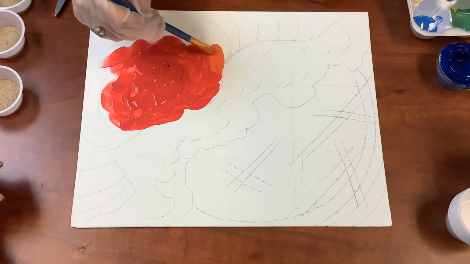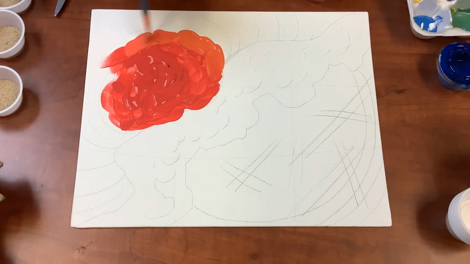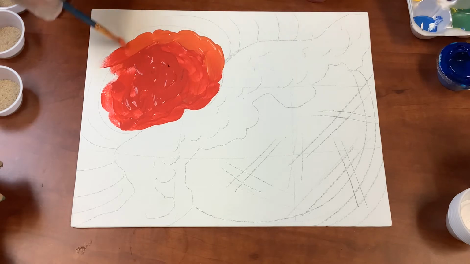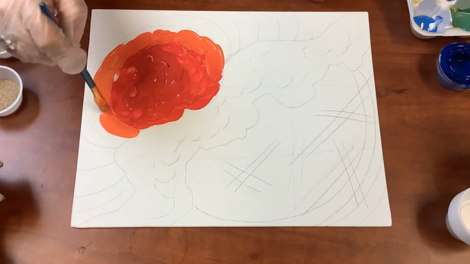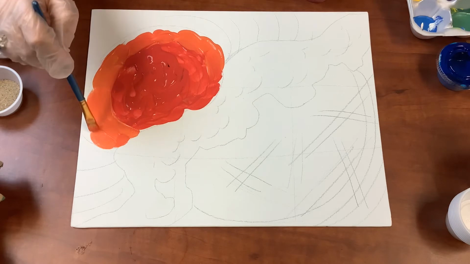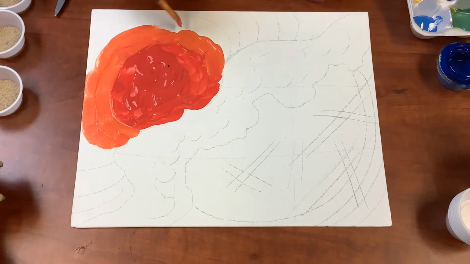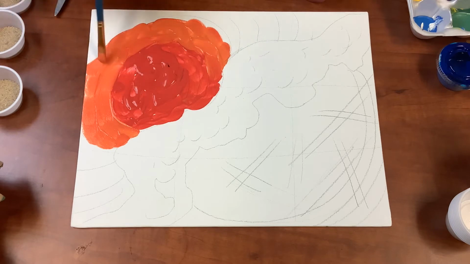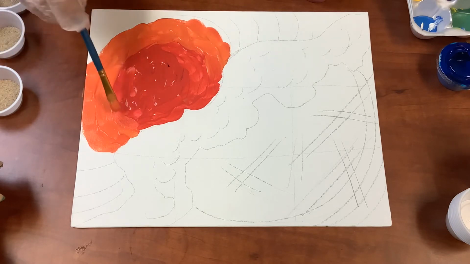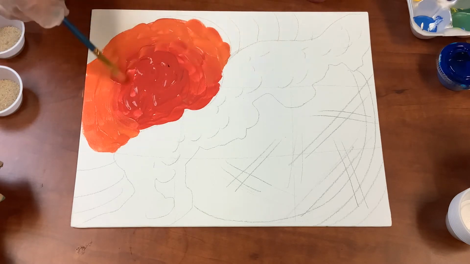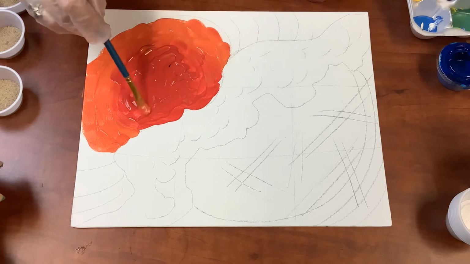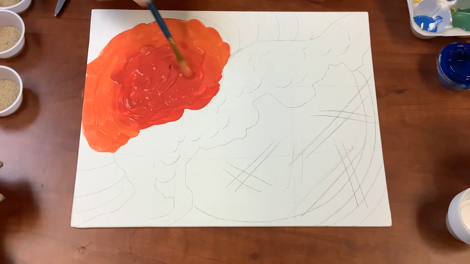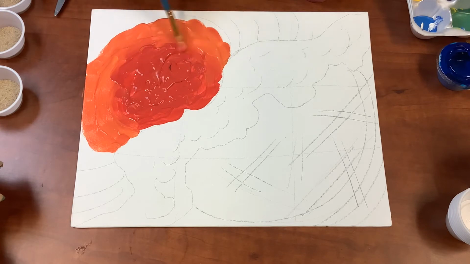So I have some pre-mixed orange here just for the sake of time, and I'm going to start going around and putting this orange down. And notice how when I'm doing it, I'm not really worrying too much about the brush strokes, because I'm going to have so much texture on here, it's just going to add to it. So I'm not going to try to blend it perfectly. In the middle, however, I am going to slap it around and have a little fun like this.